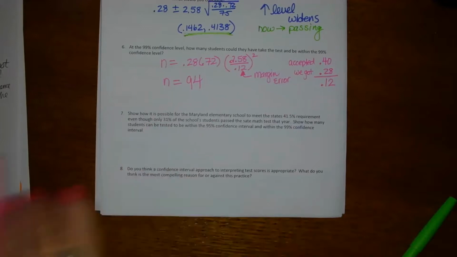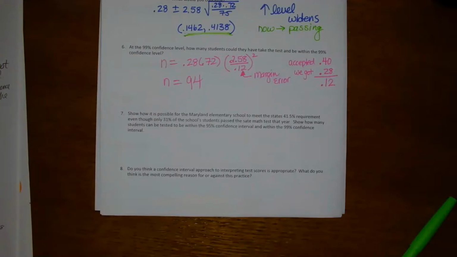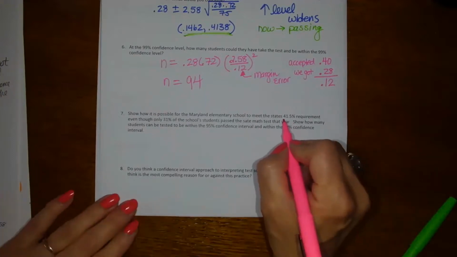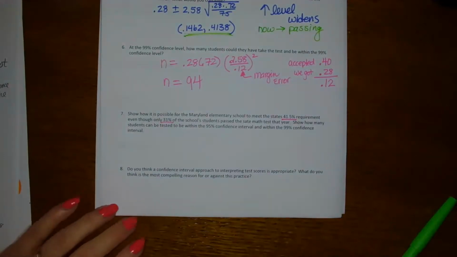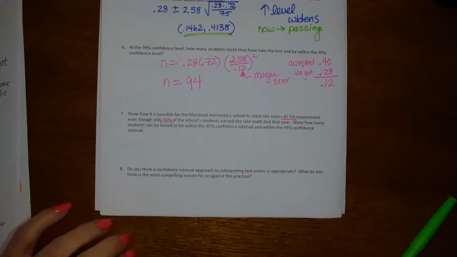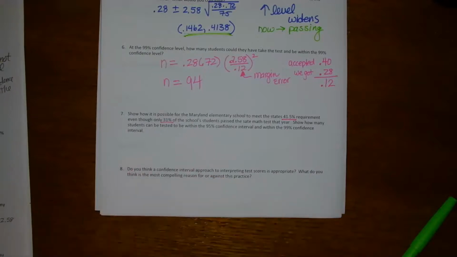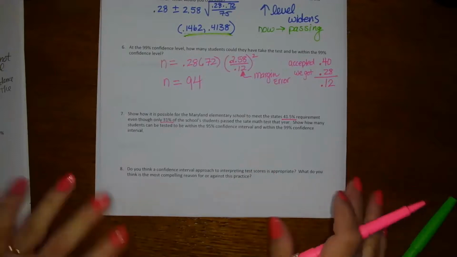Well, let's talk about it. Show how it's possible. Let's say you're the principal for a Maryland elementary school to meet the state 41.5 requirement, even though 31% of the school students passed the state math test that year. Show how many students can be tested to be within the 95% confidence interval and within the 99.